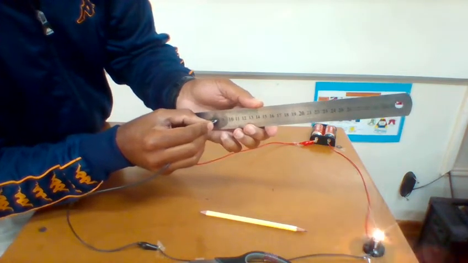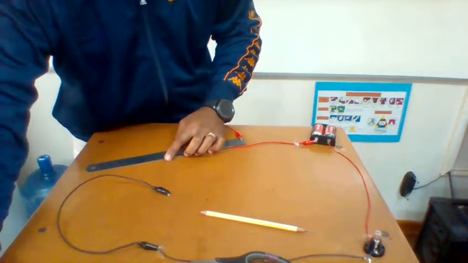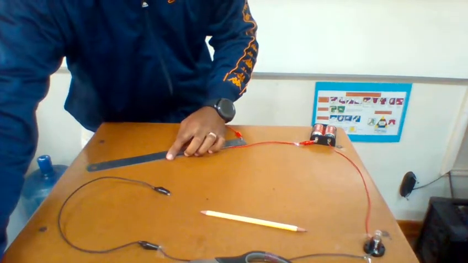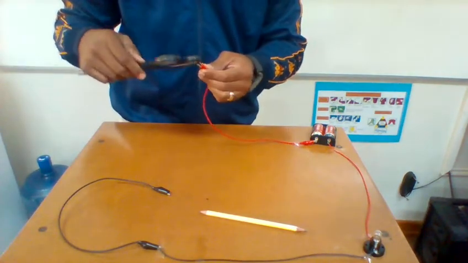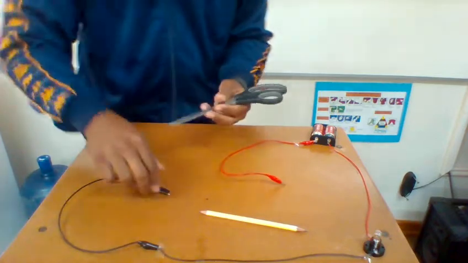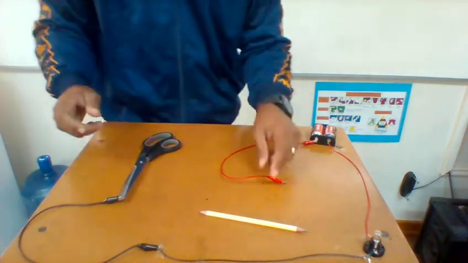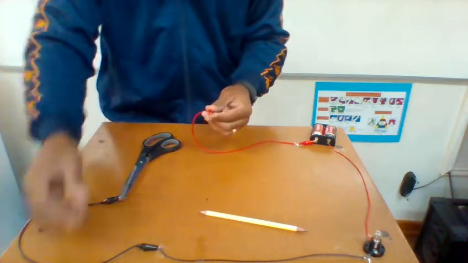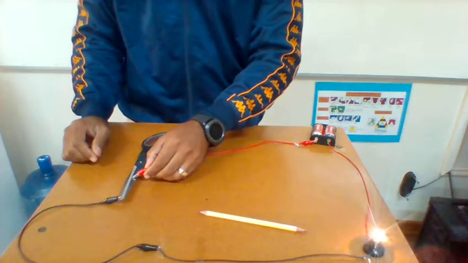So that's quite interesting. Just the paint alone could stop the electricity from flowing. Let's look at another option here. We now have our pair of scissors. We're going to clip our crocodile clip onto the stainless steel part. And our prediction, obviously, stainless steel, we've already determined that does conduct electricity, as you can see.